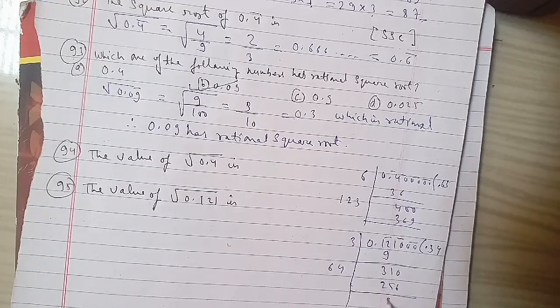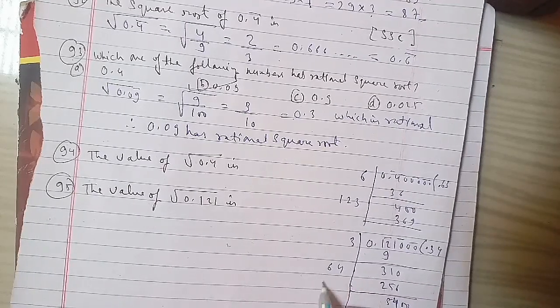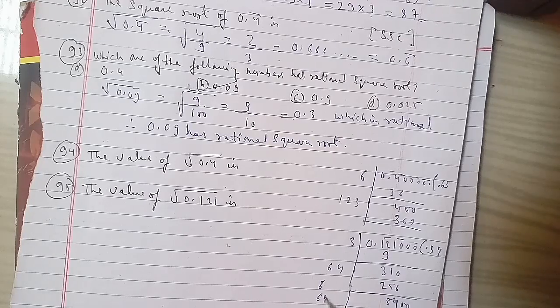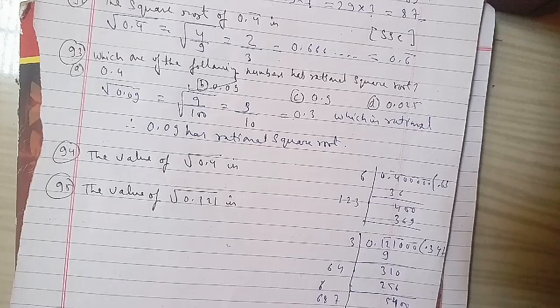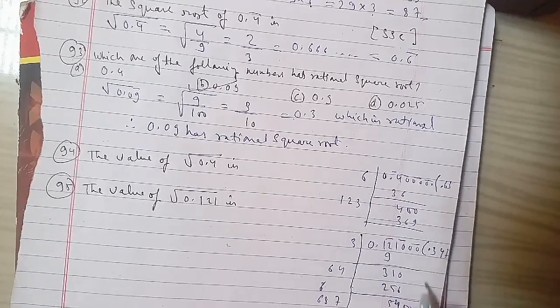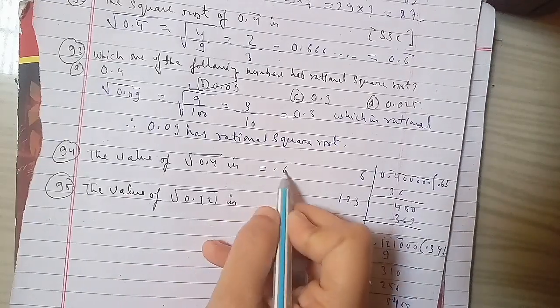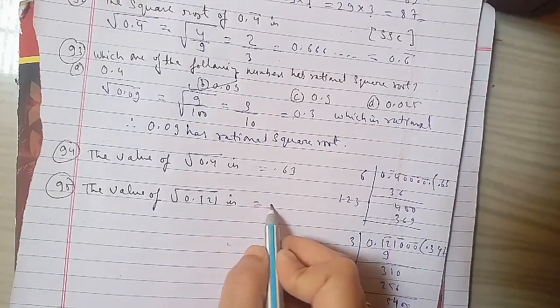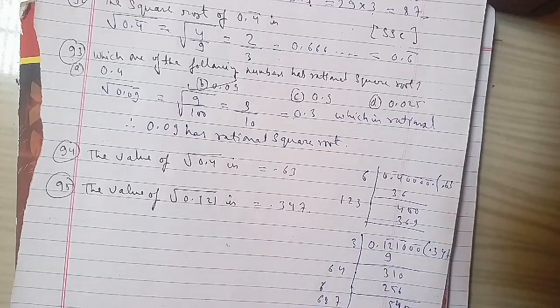we cancel it out, we get 54, and then we take 0 2, 4 plus 4 is 8, 68, and then we take 7 and multiply 4809. We get 3 point, that is 0.63, and here we get 0.347. That will be the right answer for this question as well.